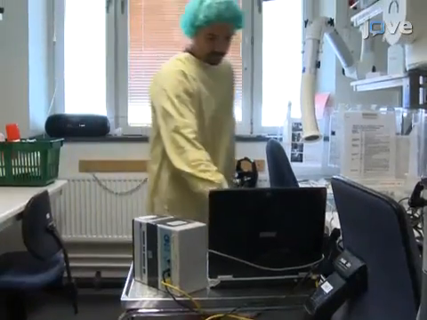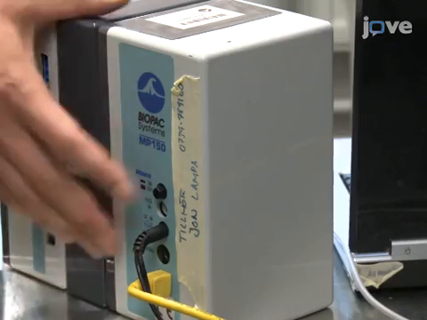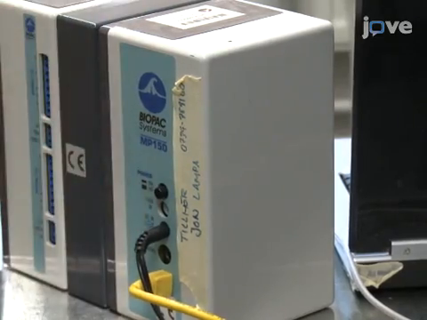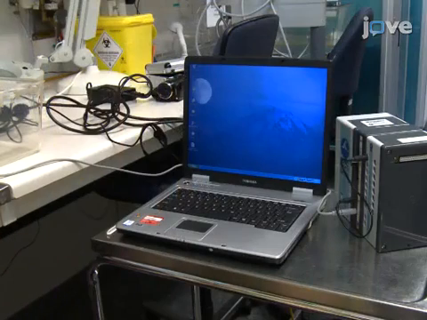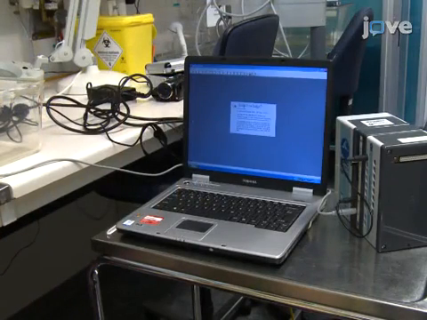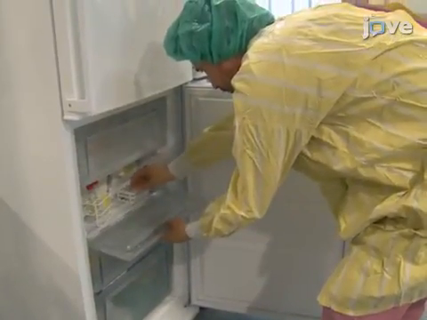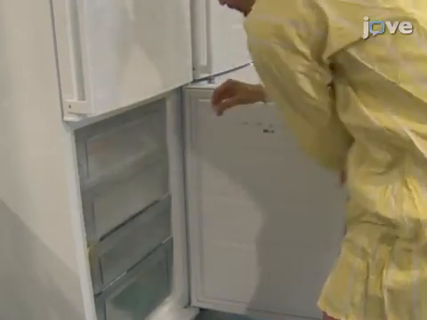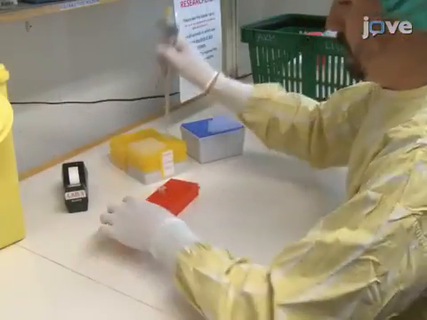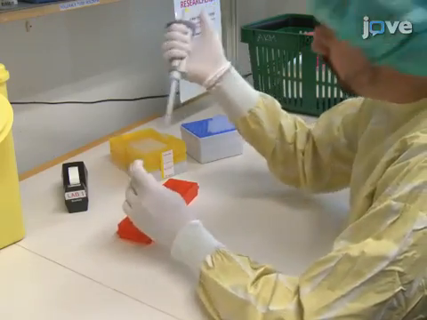Begin by turning on the computer and the data acquisition system linked to the stimulating electrode. Launch the data acquisition and analysis software. Then, thaw an aliquot of 5 mg per milliliter lipopolysaccharide, or LPS, and dilute it to 0.5 mg per milliliter with saline.